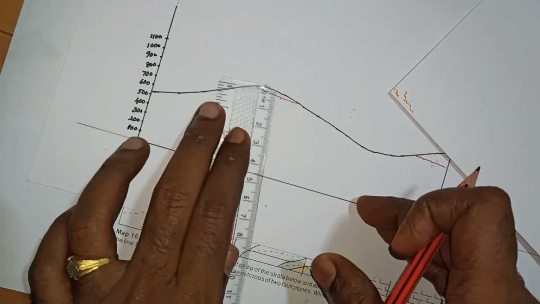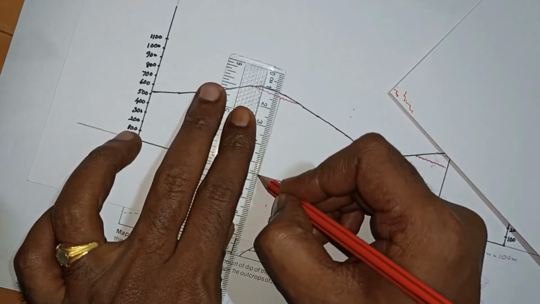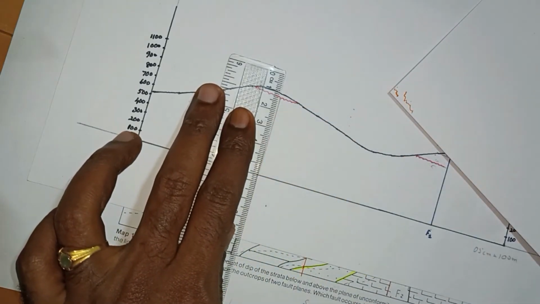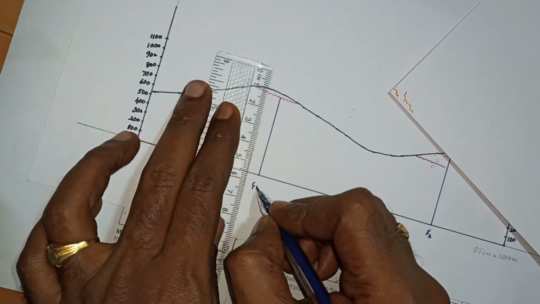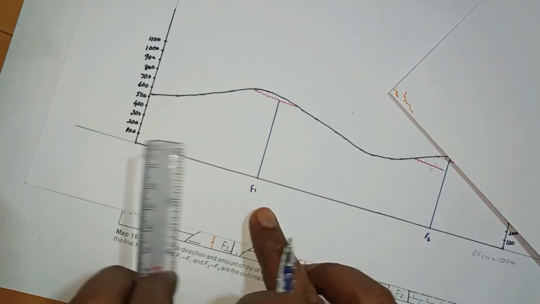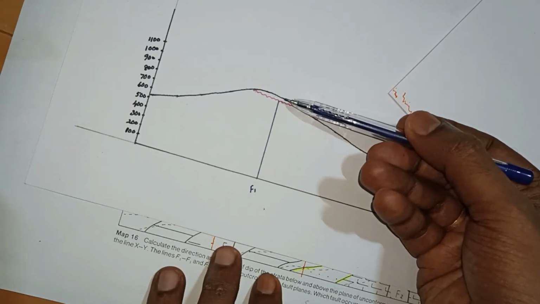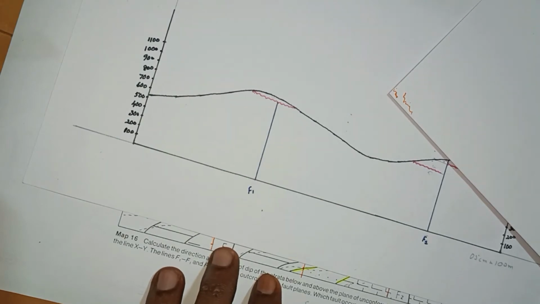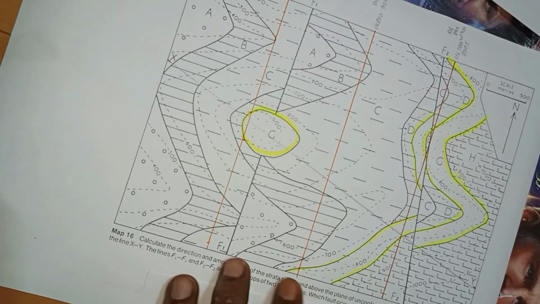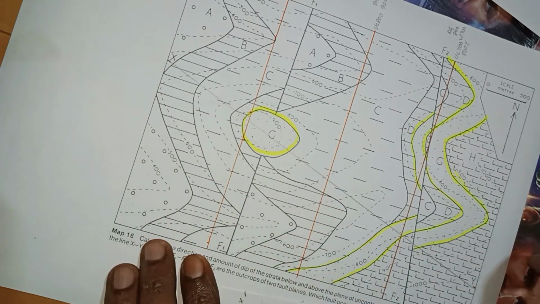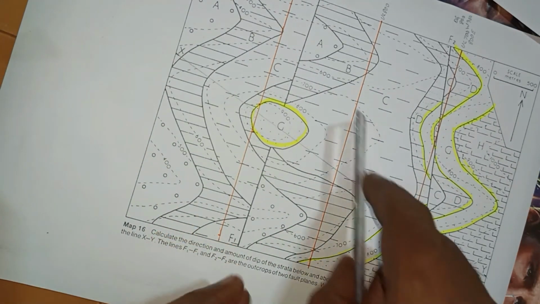Try a straight line. So this is fault 1. You can see that fault 1 is below this unconformity. Now you can see different types of beds are there. Now try to draw the structural contour for all these beds.